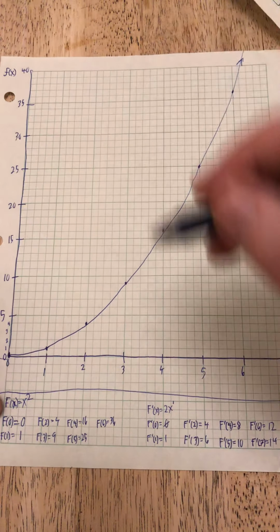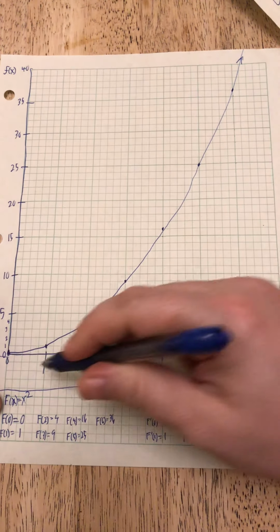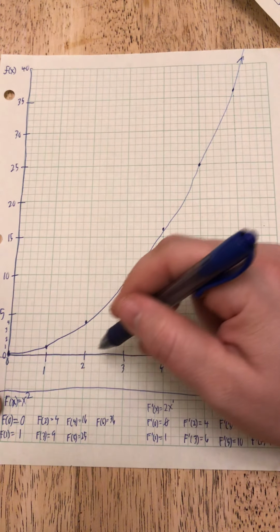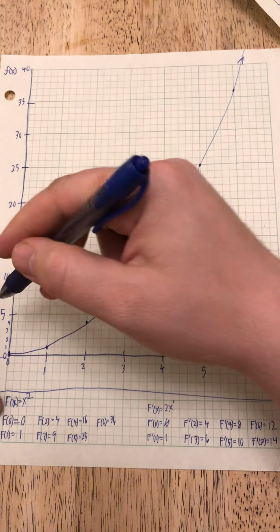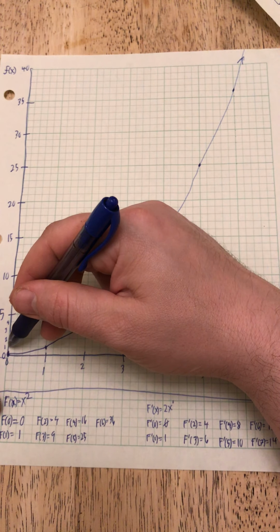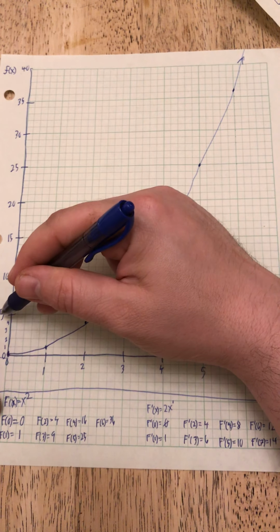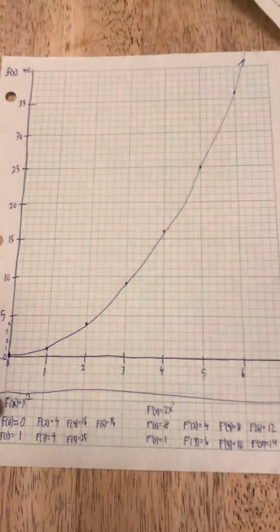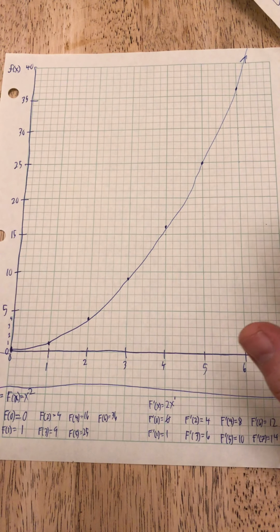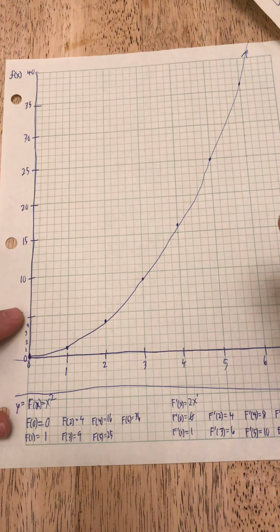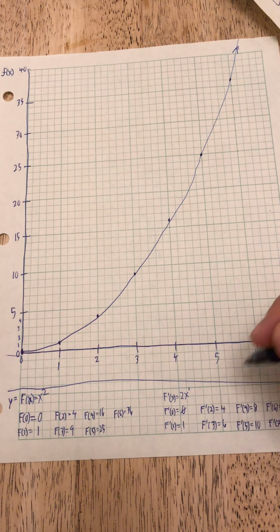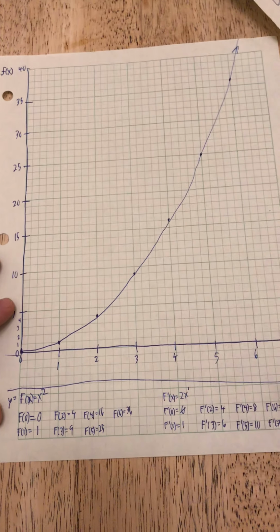Otherwise, it just shoots up. So this goes 0 to 7, so 1, 2, 3, 4, 5, 6, 7. And this counts up 5, 10, 15, 20, and so on. So it's not going to slope exactly the way it should, so I'm going to have to be careful here. But I get the idea of how it's supposed to look based on this graph.